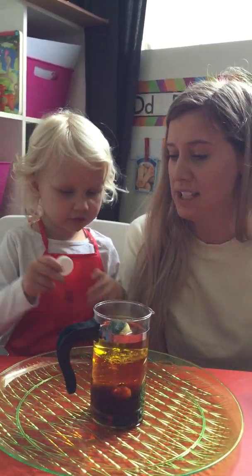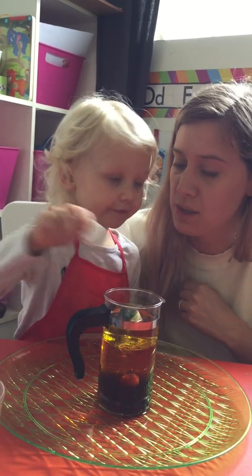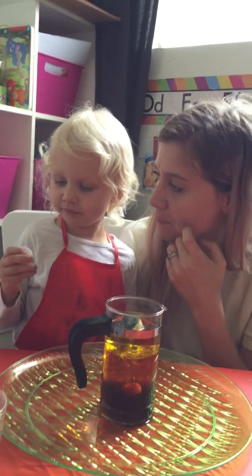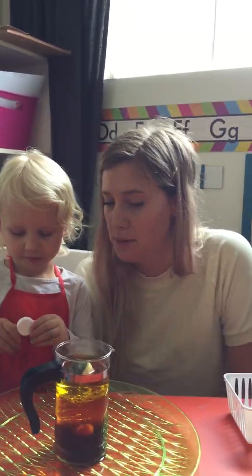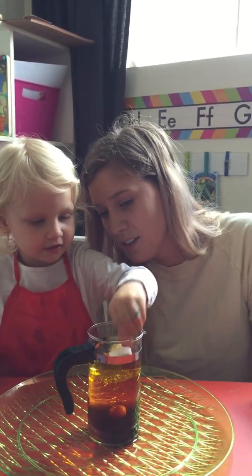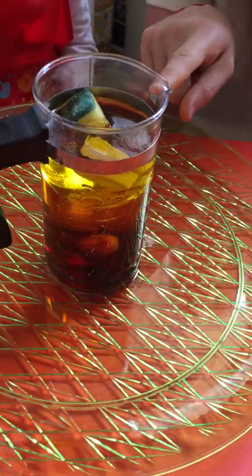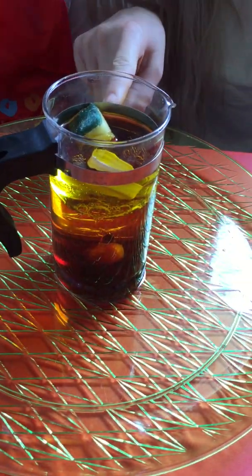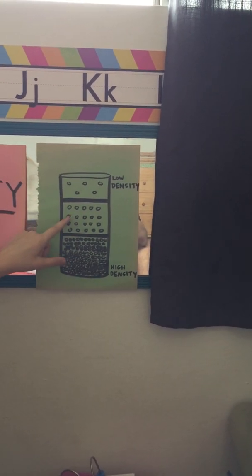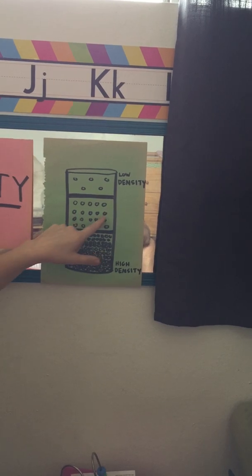Okay, this is the last one. Do you think it's going to sink or float? Float. And what is this? A cap. That's right, a bottle cap. Okay, let's see. Woohoo! Okay, that one looks like it has a low density too. It looks like that one's staying in the oil. So that one has a low density and the sponge is kind of resting on top of the oil. And the cap has a low density. It's in the oil. And the grape is in the middle where the water is.